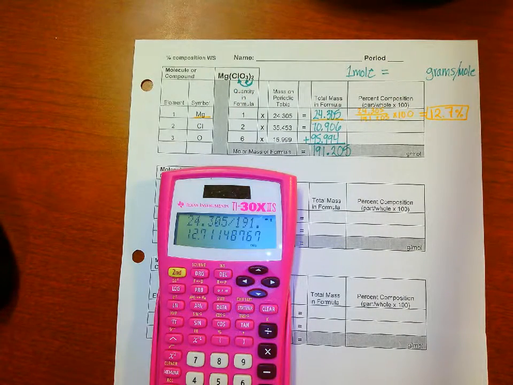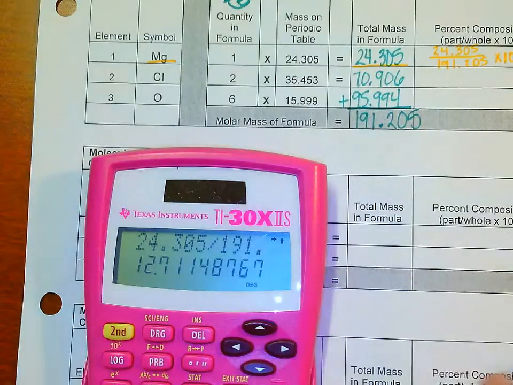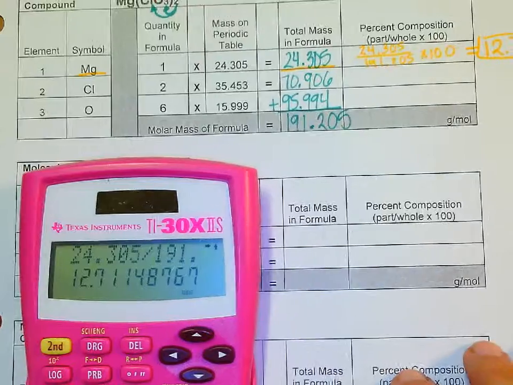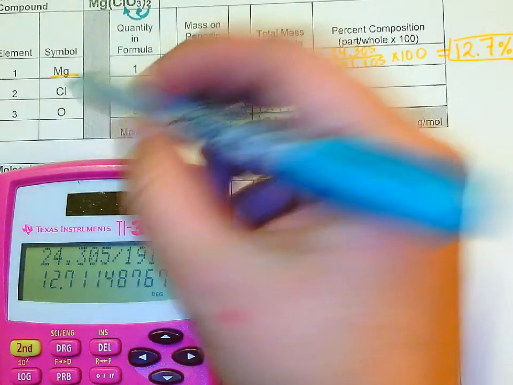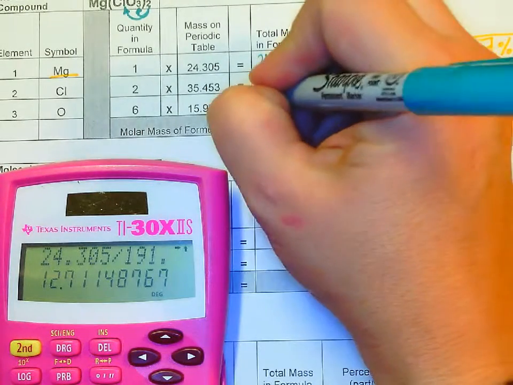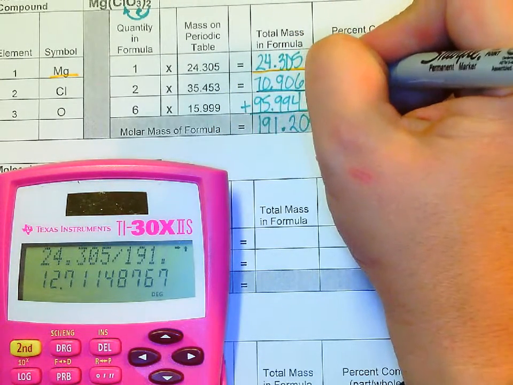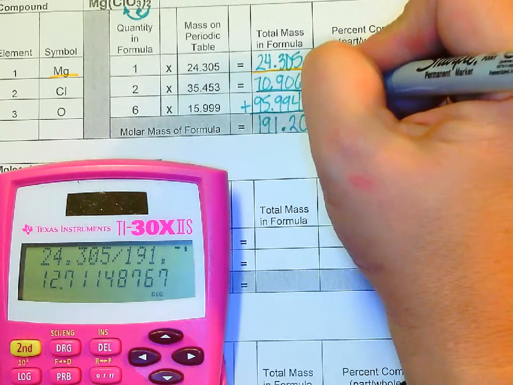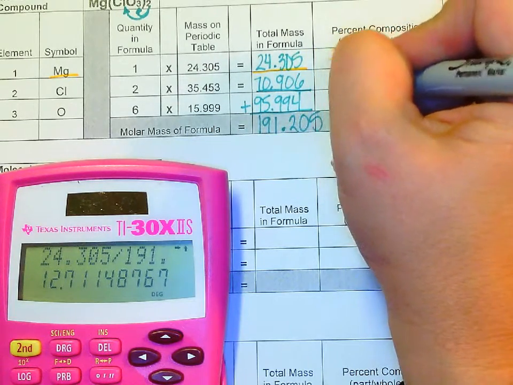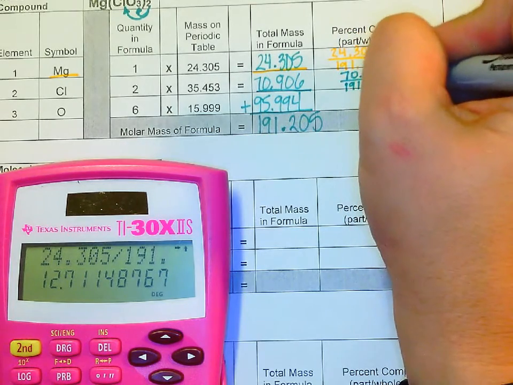You would do the same thing to calculate chlorine, except you would use chlorine's mass. 70.906 divided by the total, which is 191.205 times 100.